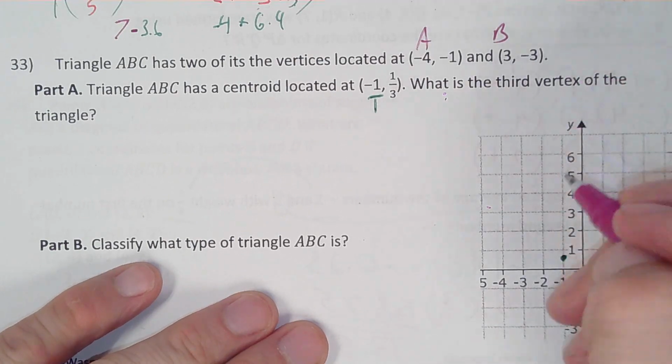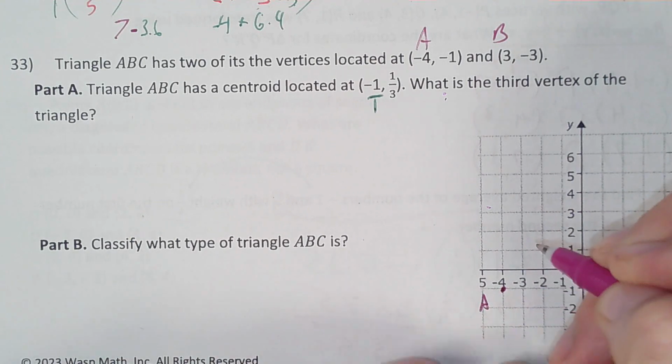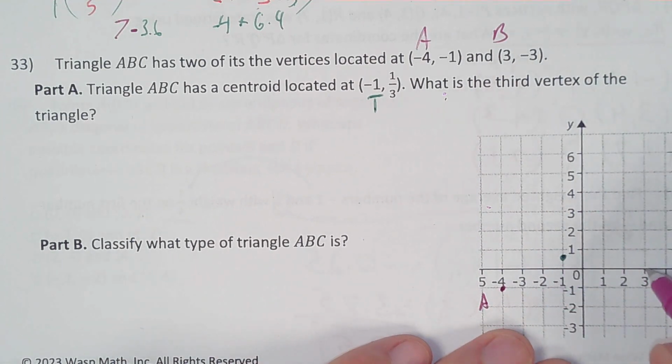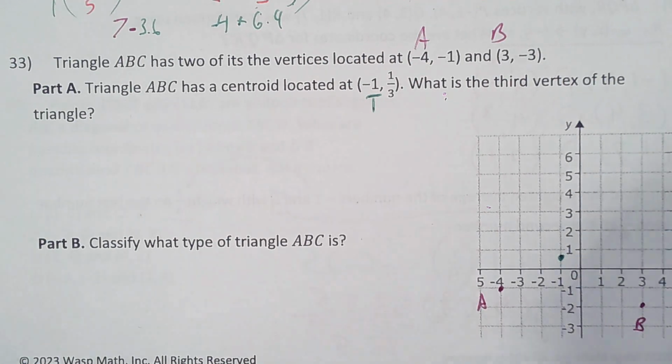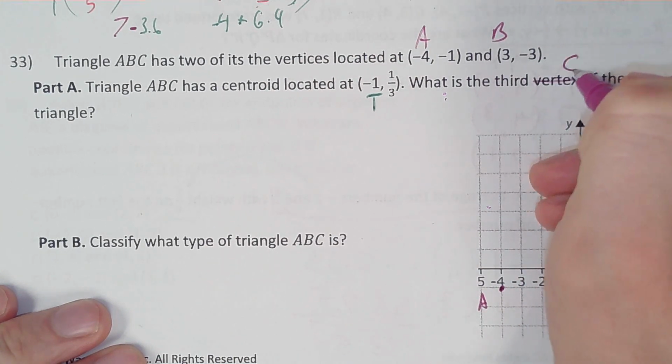And then A is at -4 and -1, and B is at 3 and -3. And what's the third vertex? So what is C?